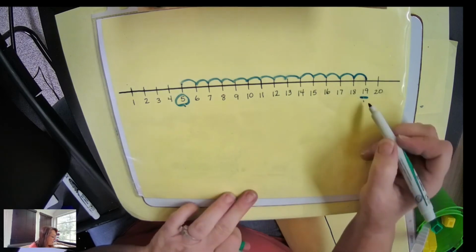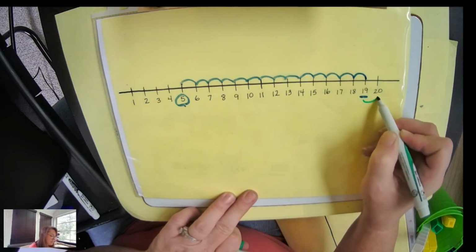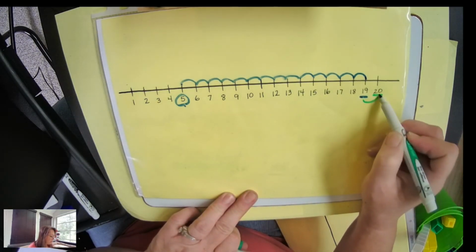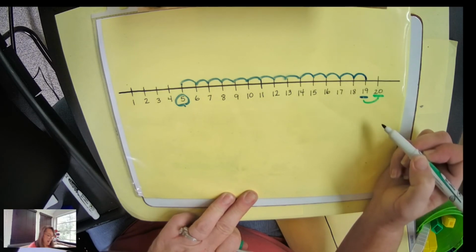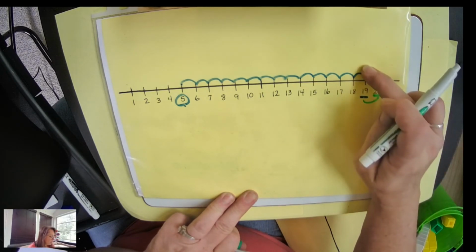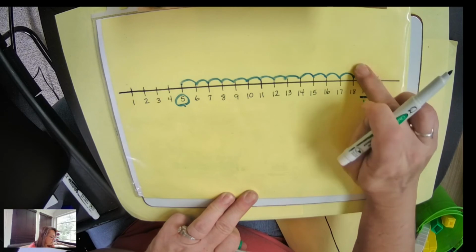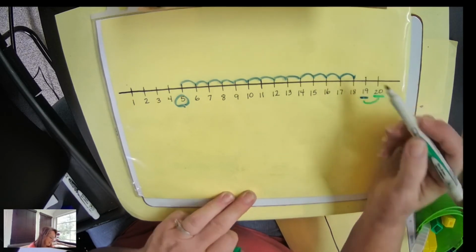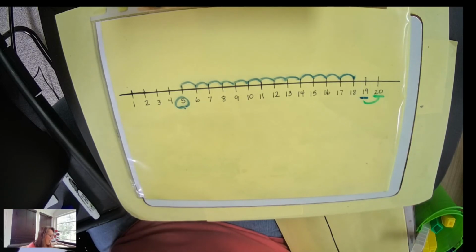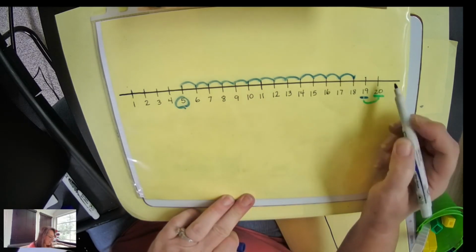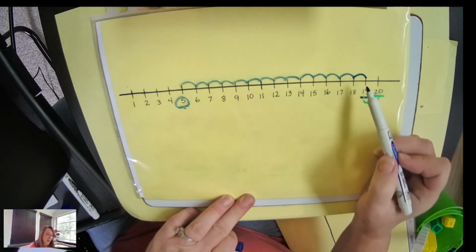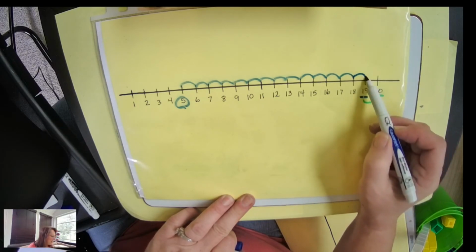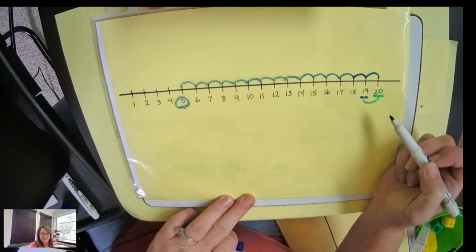Since we added 1 to the 19 to get 20, we needed to also add 1 to the number that we were subtracting.